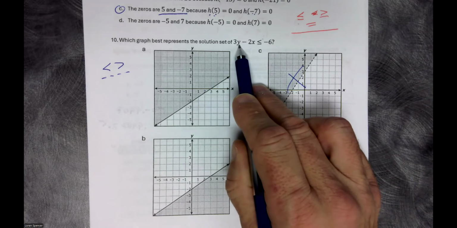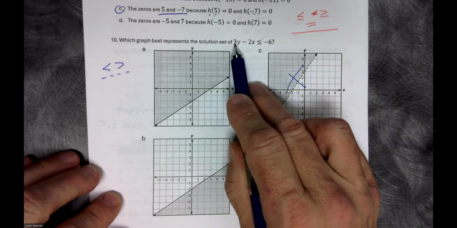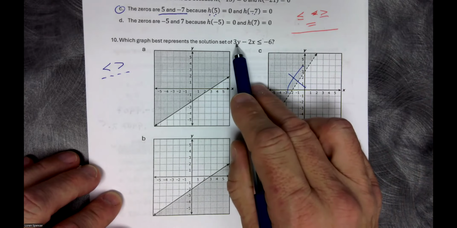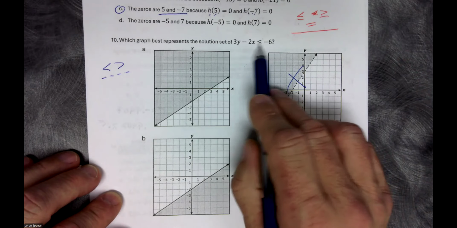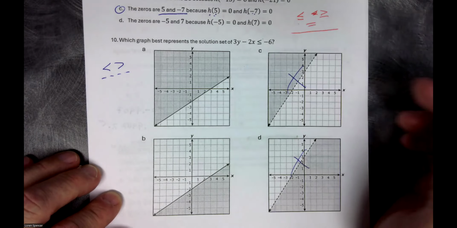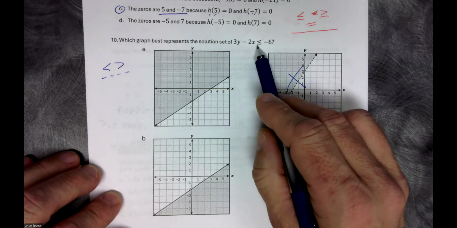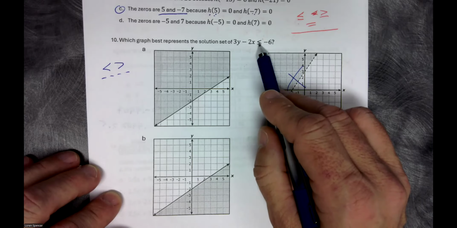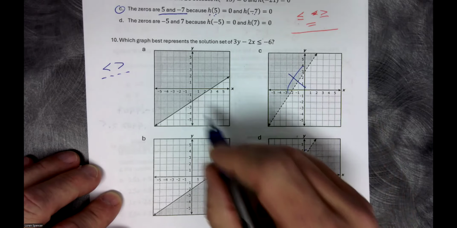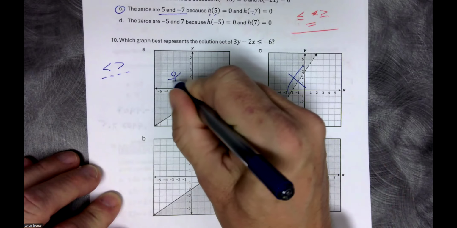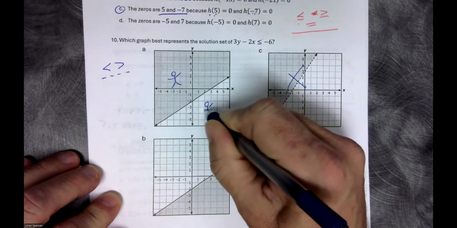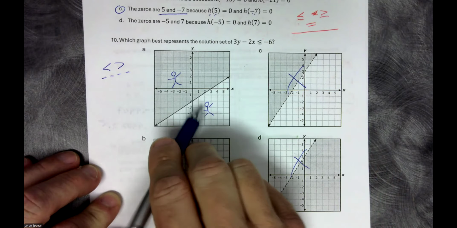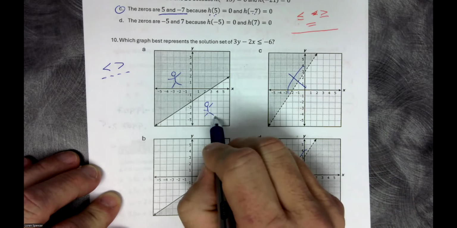Now, this 3y, I look at the y. If the y is positive, I don't flip the sign. Whatever the sign is, I don't flip it. If the y is negative, I flip the sign. In this case, the y is positive. We don't flip the sign. We leave it alone. So the sign stays the way it is. Now, it's a less than sign. And what that means is if I have a guy, he can either be above or below. Well, if this tree falls down, he falls on this guy because it's a less than. Well, guess what? My shading needs to be where the guy is.